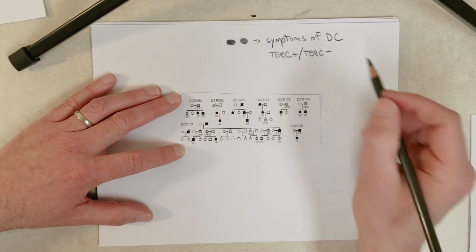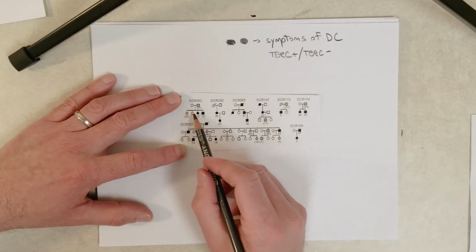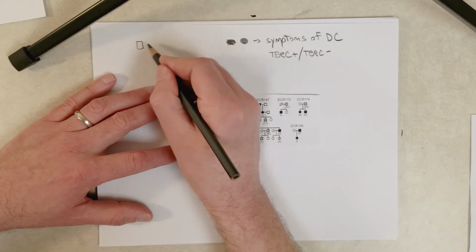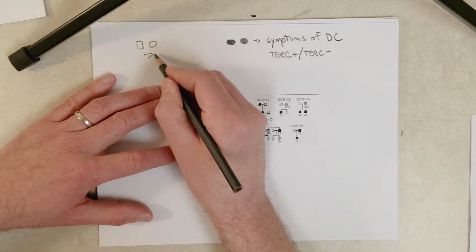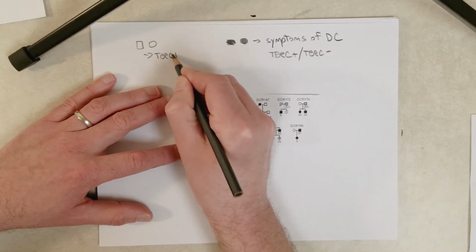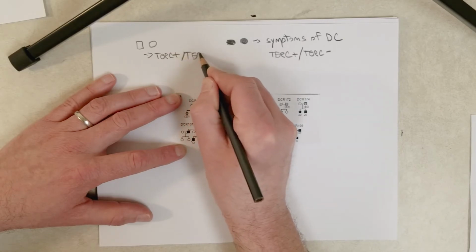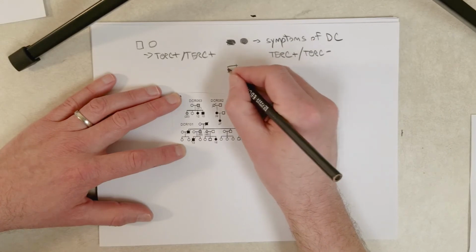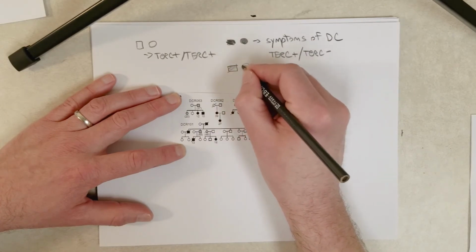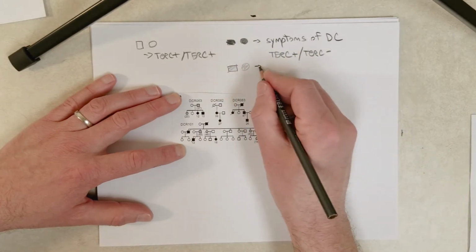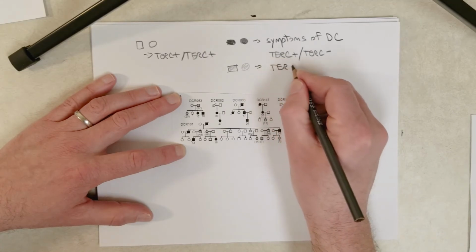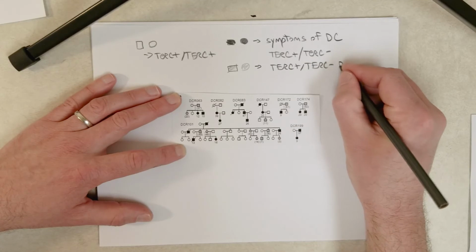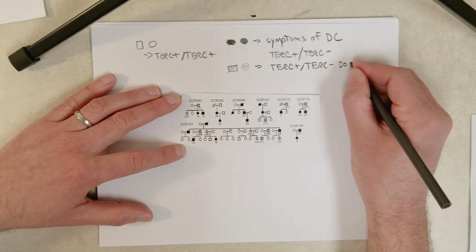heterozygous genotype. Now, unshaded shapes are wild-type genotypes. Gray shapes, so these are the TERC plus TERC minus genotypes that do not show symptoms.